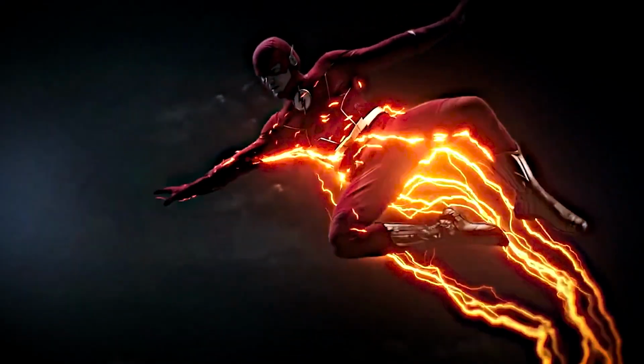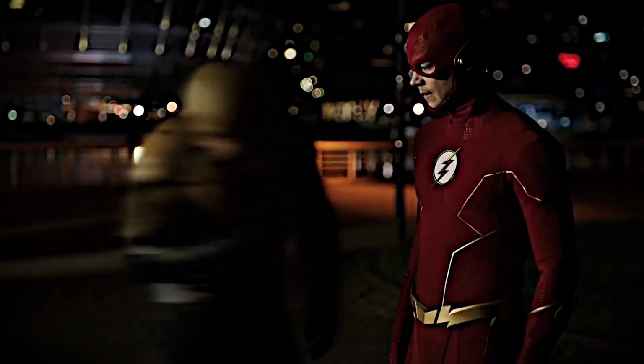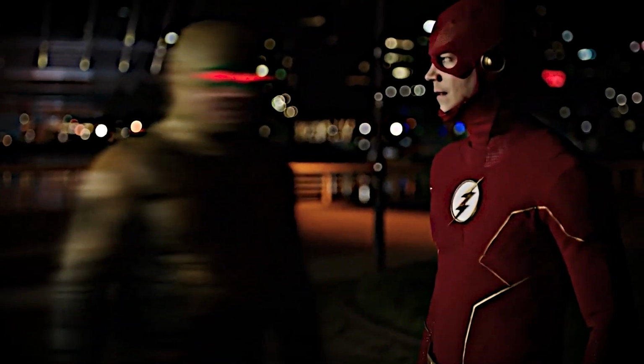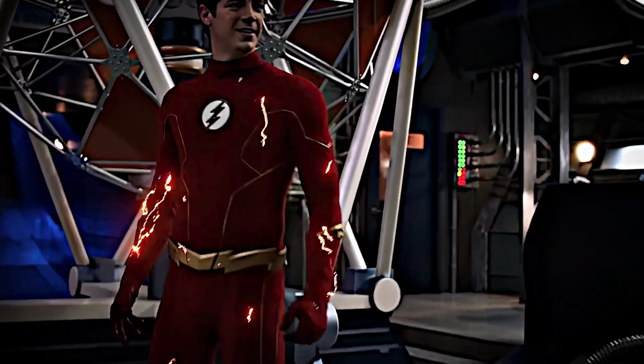From entirely changing the source material for the movie, to finally getting a release date after all these years. Here's everything you need to know about The Flash. Let's jump straight into the plot details, shall we?